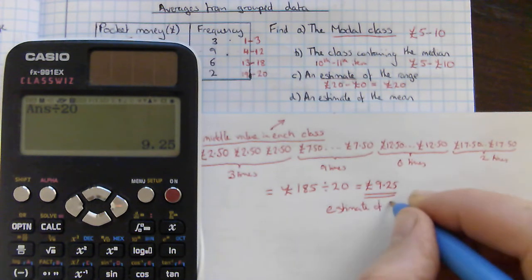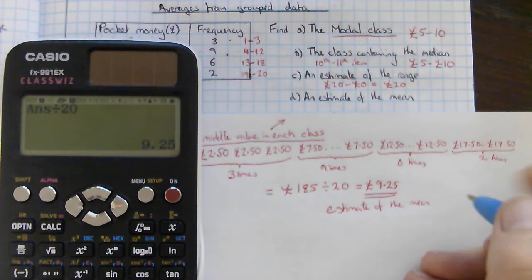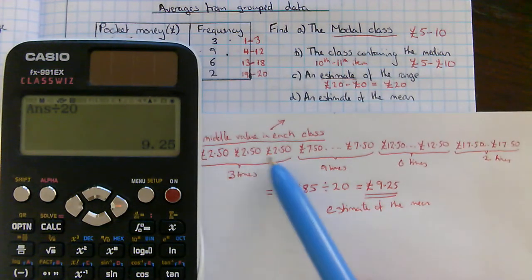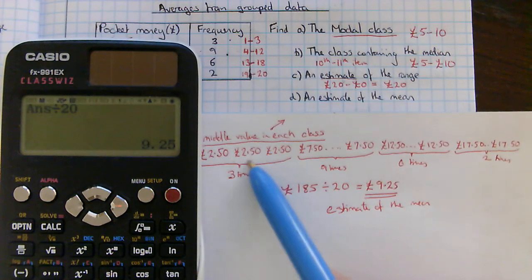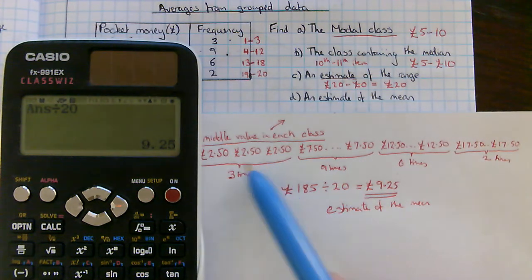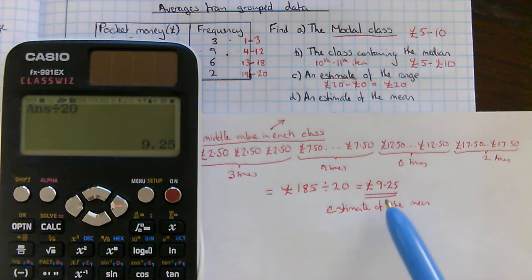of the mean. And remember, it's only an estimate because I've assumed that these people all get £2.50. If each of those people in that first class got £5, the mean would be higher. If they all got nothing, the mean would be lower, but I've assumed they all get the middle amount, and that's why it's only an estimate of the mean rather than the mean itself.